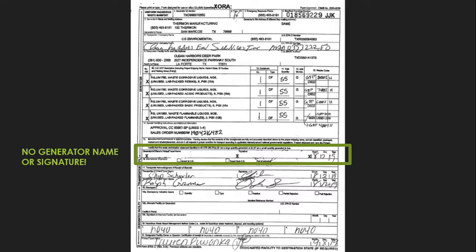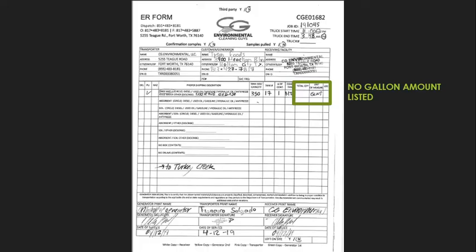You can see I whited it out, but there have been times with non-haz waste where something shows up to the landfill and there's no generator signature. There's no behalf of generator, there's nothing. So we want to make sure that's there. On a BOL, no gallon amount listed. So obviously that's a problem. We need to know, did you have a drum? Did you have 300 gallons? Whatever. So you want to make sure that's properly filled out.